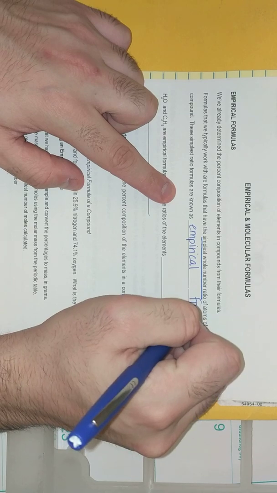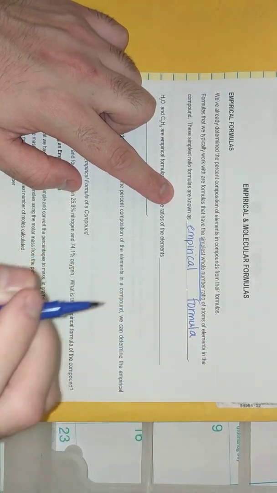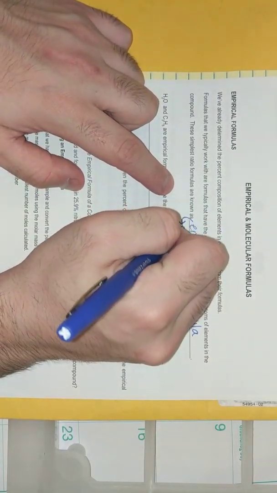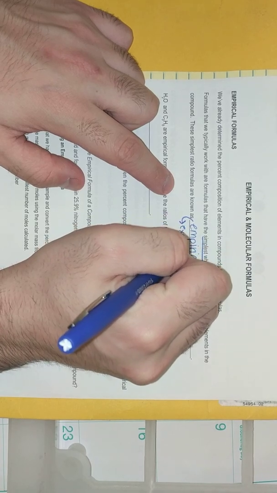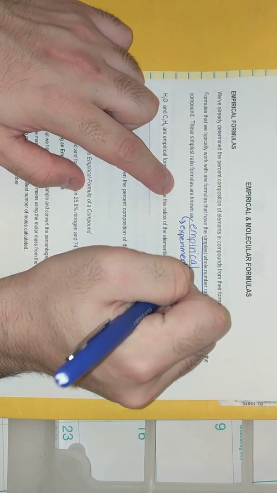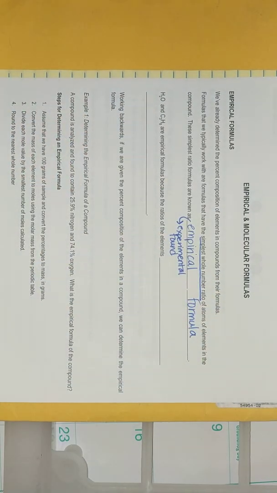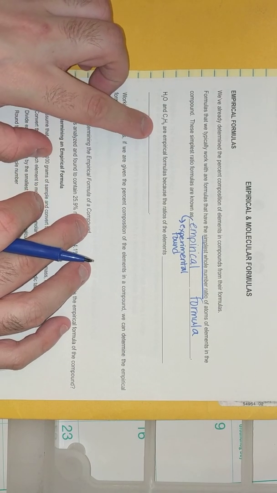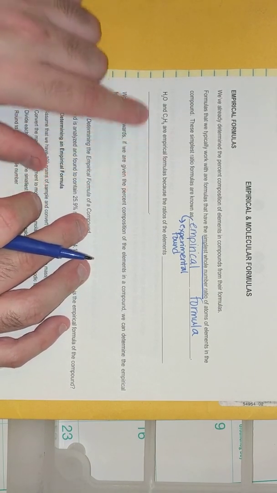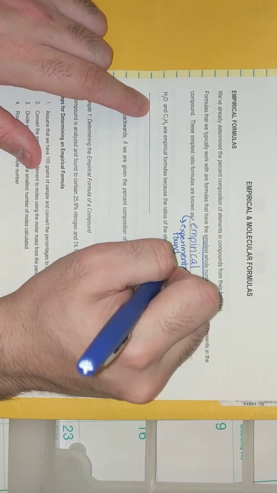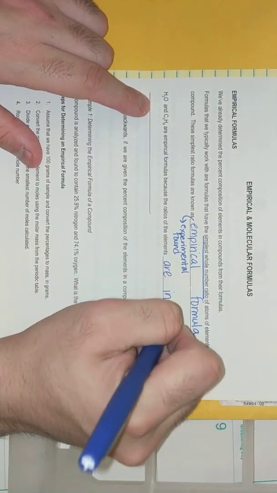Okay, so that's our terminology. Also, empirical means experimentally determined, experimentally found or determined. That's going to be a vocabulary word that you see in the future. So whenever we figure out formulas, like from our lab that we're going to do, it would be an empirical formula.